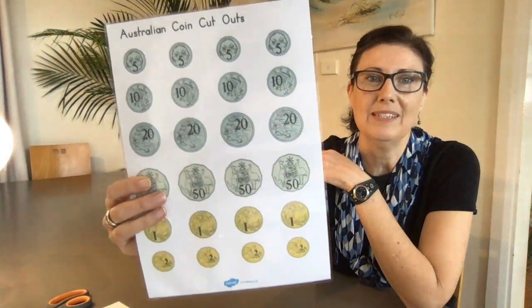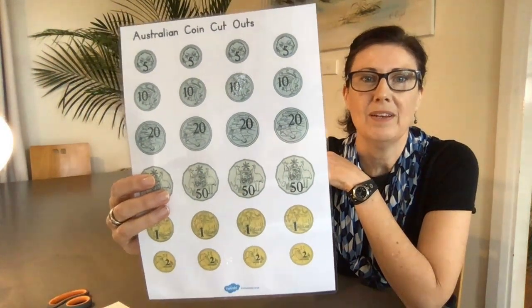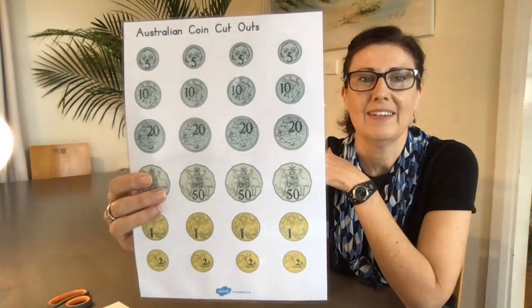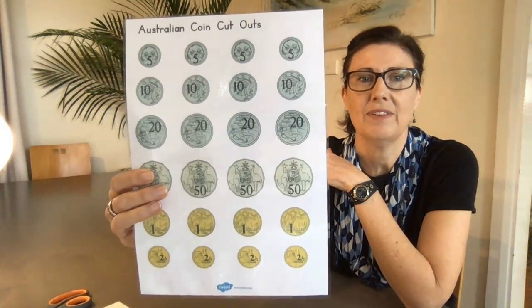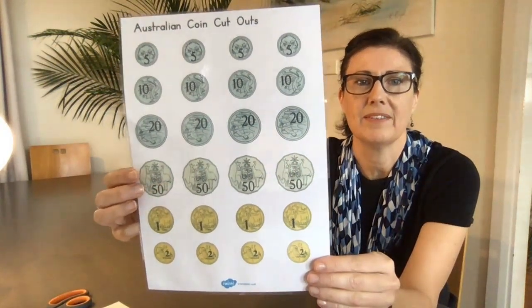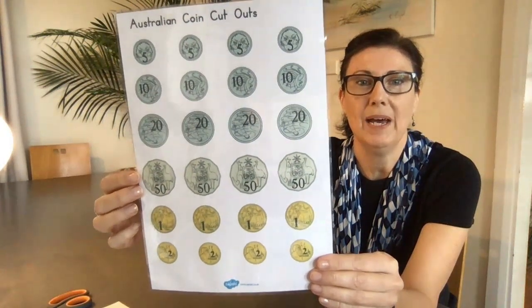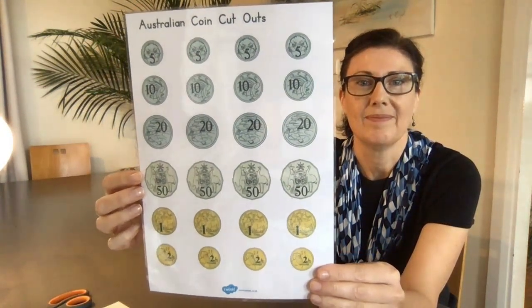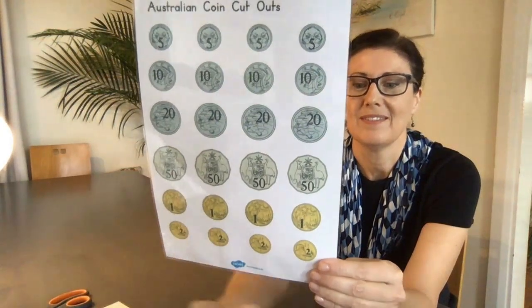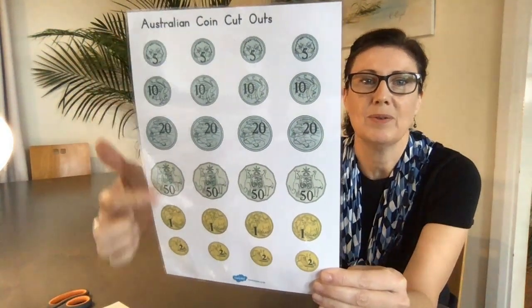Yes, lots of things. We can already see on here, I've got a chart with lots of coins. Some of you might like to use this later. You can see lots of different things here about maths. What about even the way that they've put it on the paper? Got rows and columns of coins.